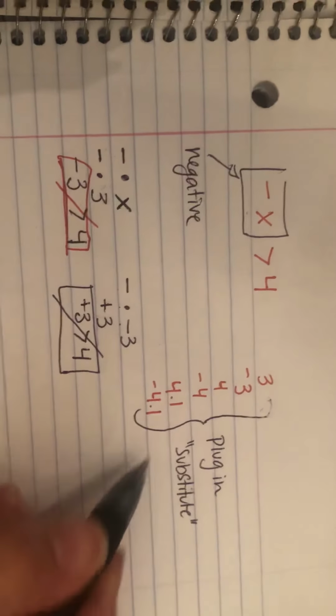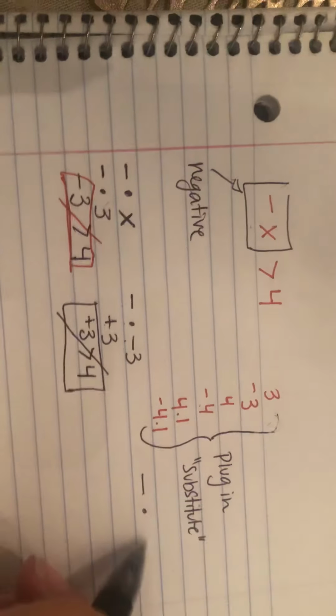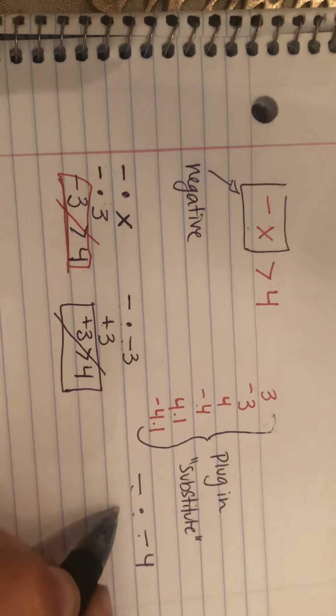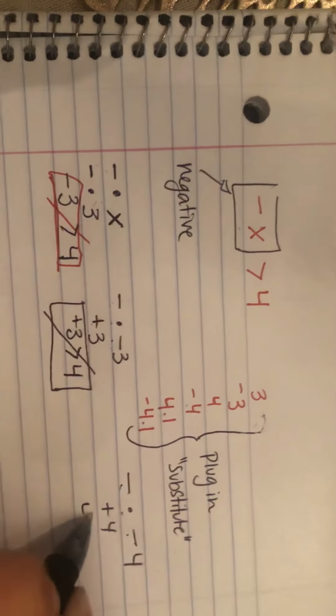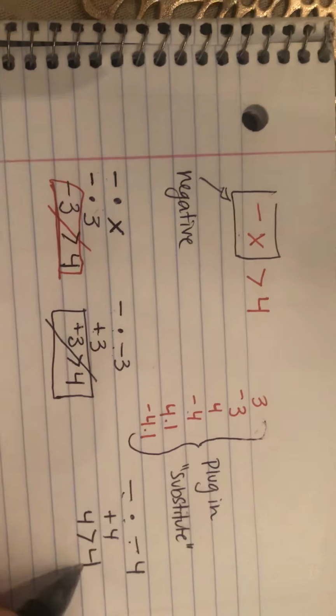So let's jump to that -4. Now that we know that negative times negative is positive, right? I have negative times -4. Negative times negative is positive, so I have +4. Now, +4 is still not greater than 4, right? That's equal to. So that's still wrong.